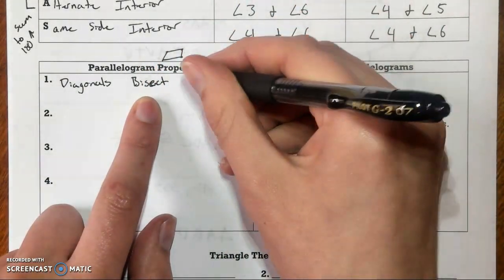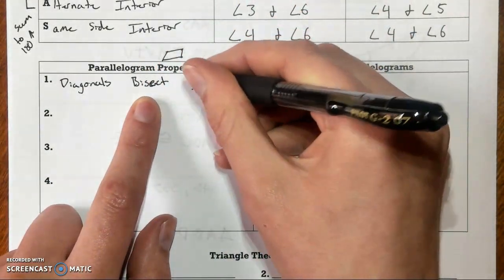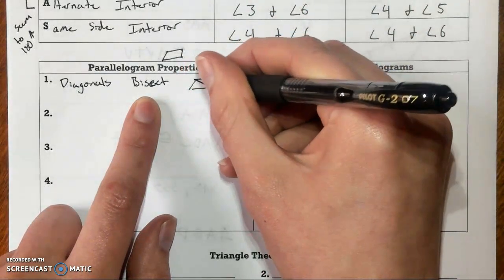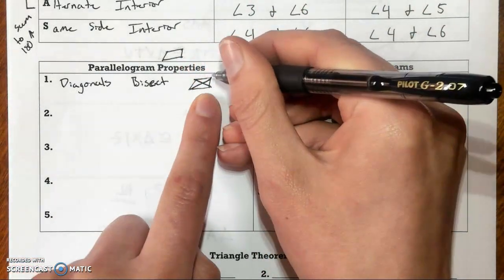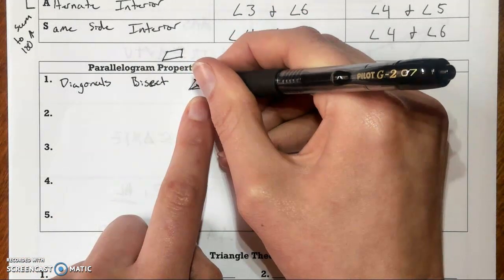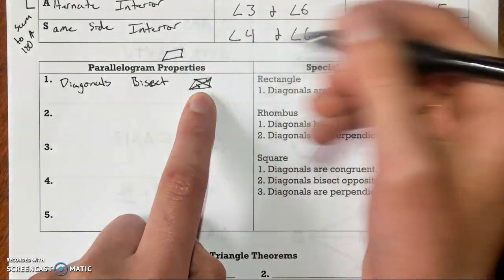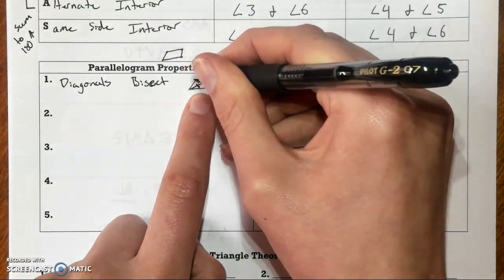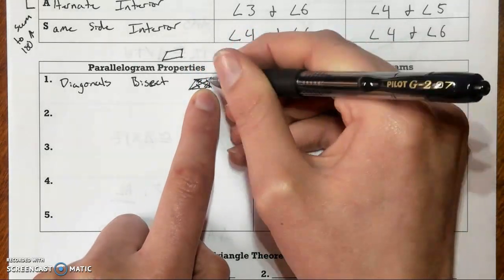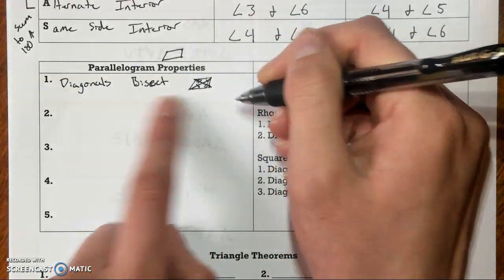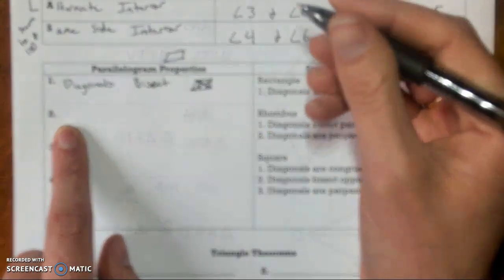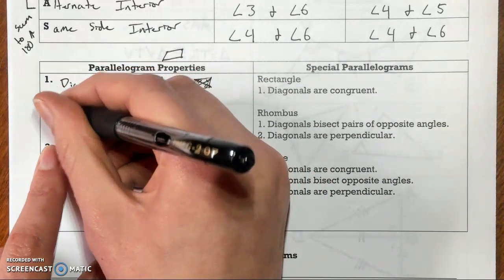To bisect, so when we say diagonals bisect, that means when you have those crosses, like that line would be congruent to that line, and this line would be congruent to that line. They're cut in half. Number 2, opposite sides are congruent.